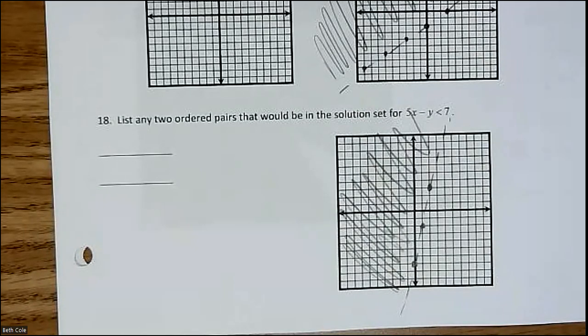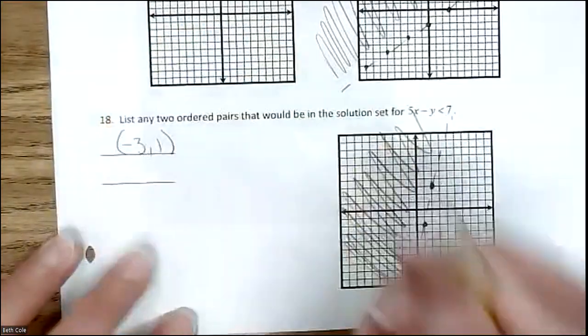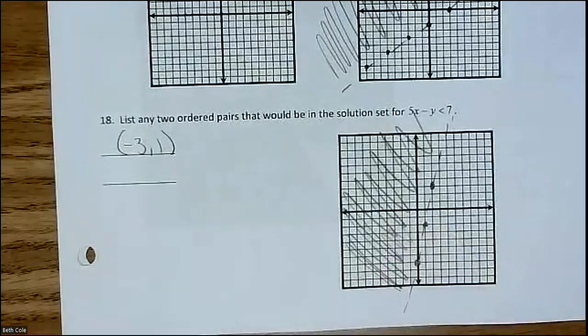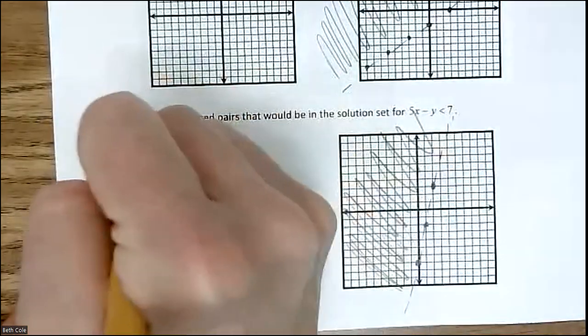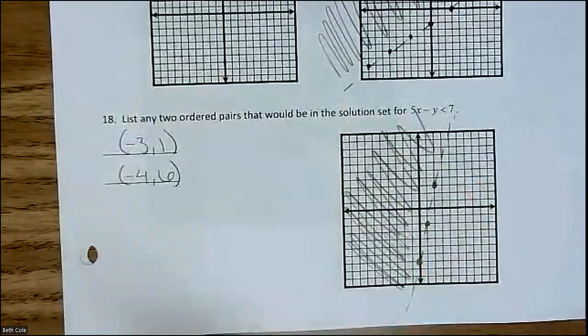So it says list any 2 ordered pairs. This is why I always ask you, because it's going to be on the test. Any 2 that you want. Can you give me a point that's part of the shaded area? -3, 1. I heard that one first. -3, 1 would be right here. That's good. What else? -4, 6. And again, you can put whatever you want as long as it's in this section. It can't be on the line because it's dotted.